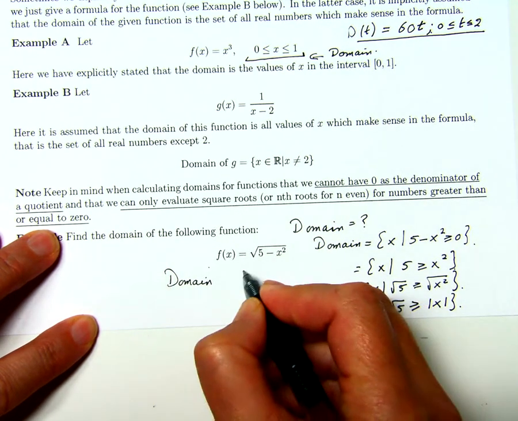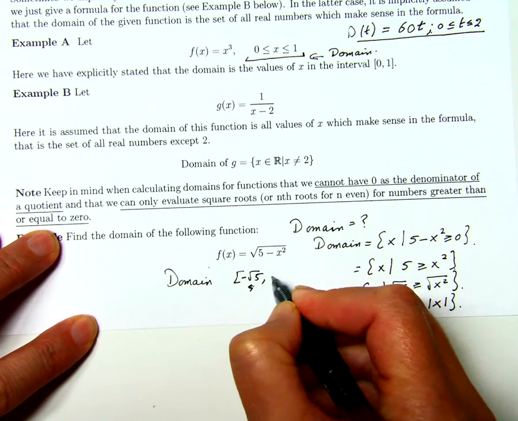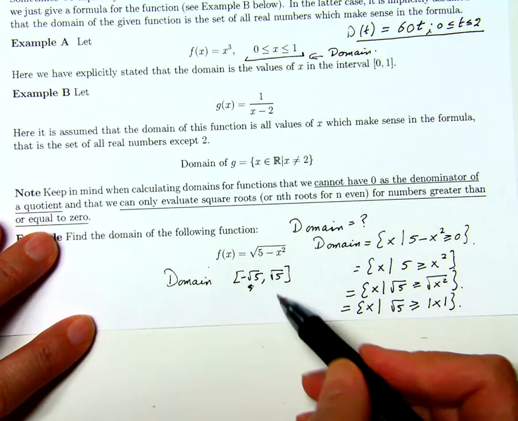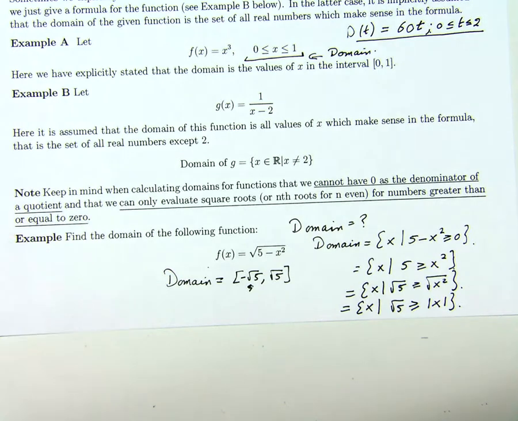And that's equal to the set of all x, so that minus the square root of 5 is less than or equal to x, which is less than or equal to the square root of 5. So it's this closed interval between minus the square root of 5 and the square root of 5.